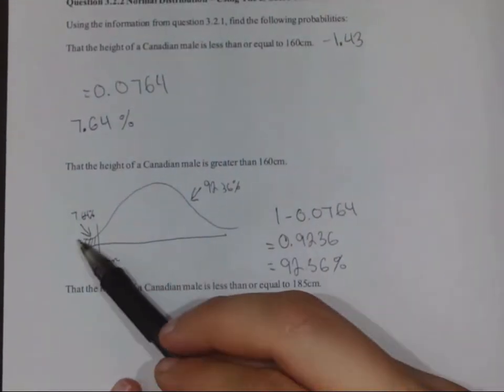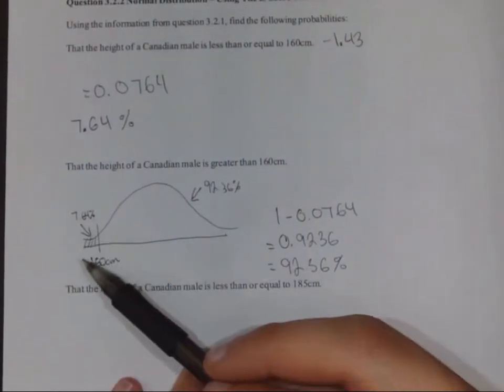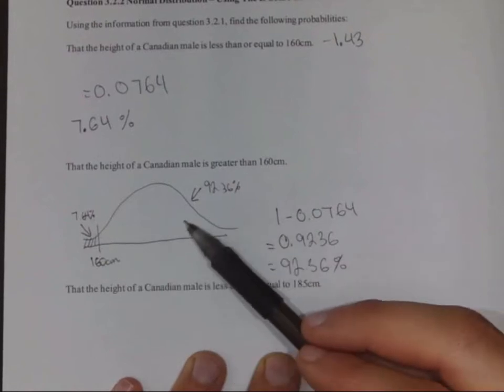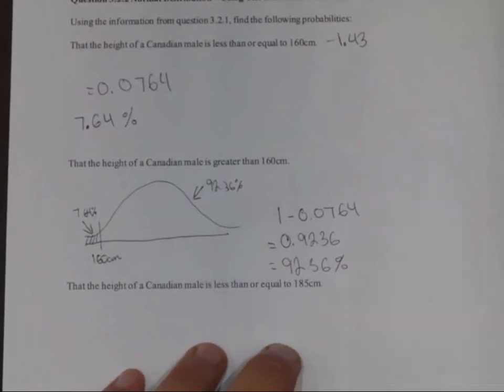Which would make sense, because 7.64 is to the left of this line at 160 centimeters, and the remainder would be on the other side of it.